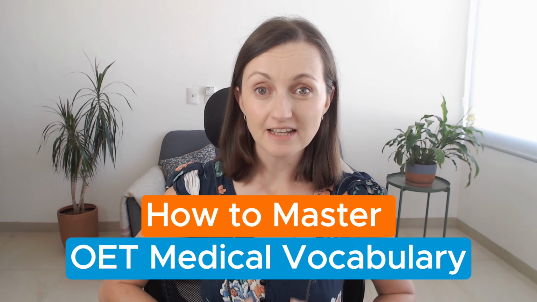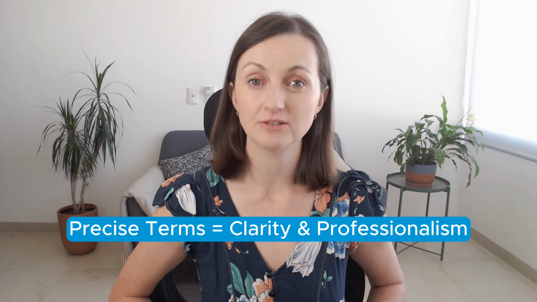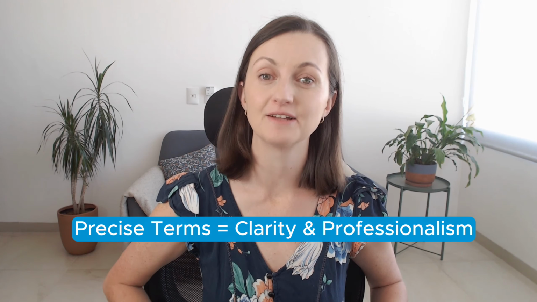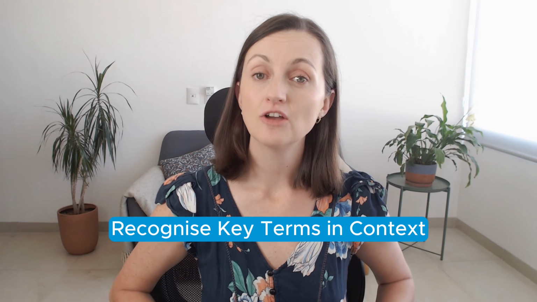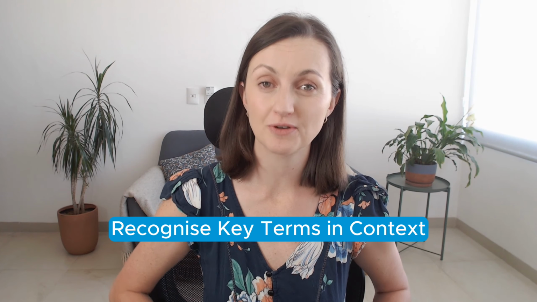A strong command of medical vocabulary is essential for a high OET score. In the writing test, using precise medical terms ensures clarity and professionalism, while in the reading and listening tests, recognizing key medical vocabulary helps you better understand complex texts and audios.